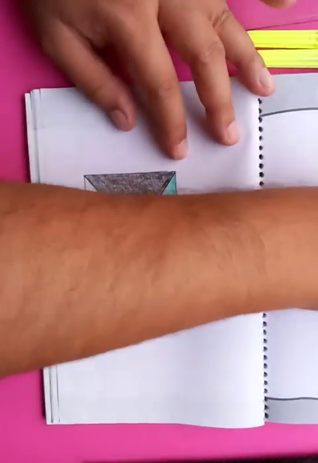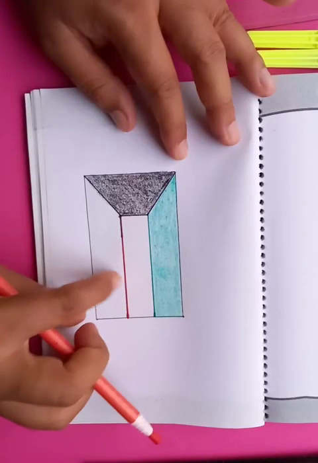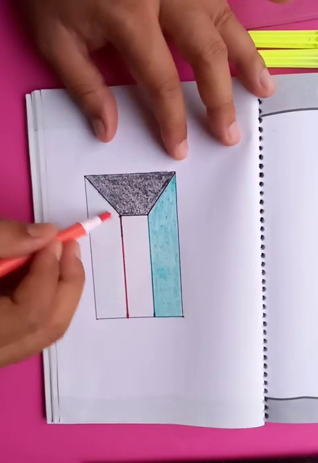After that, we're going to put the red part in the bottom area. Let's put the red here.